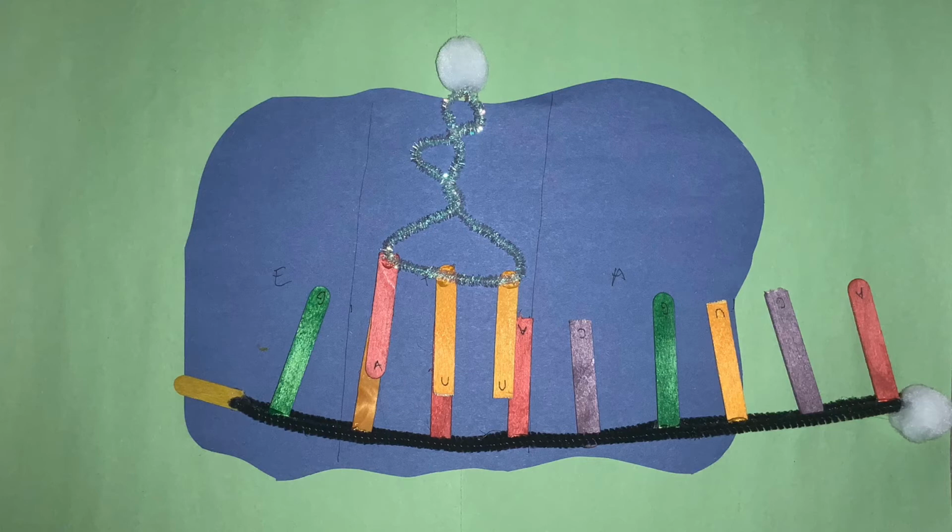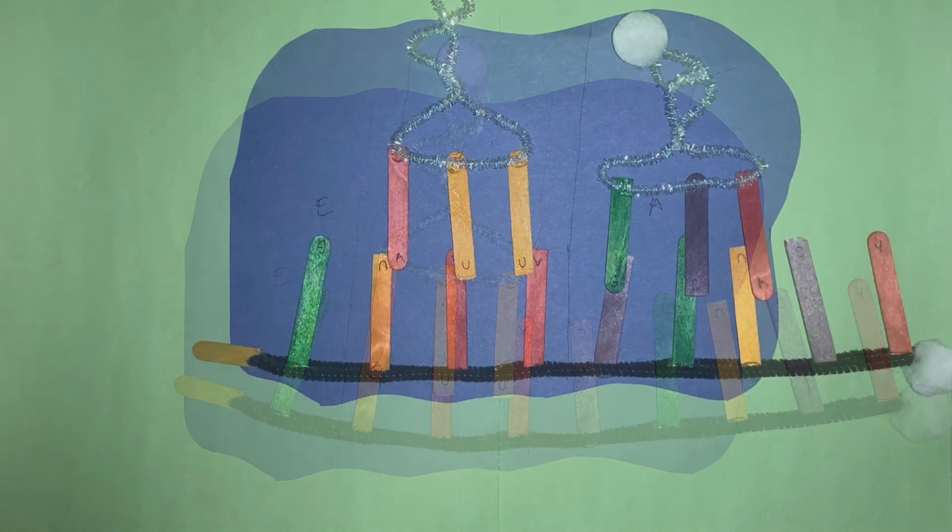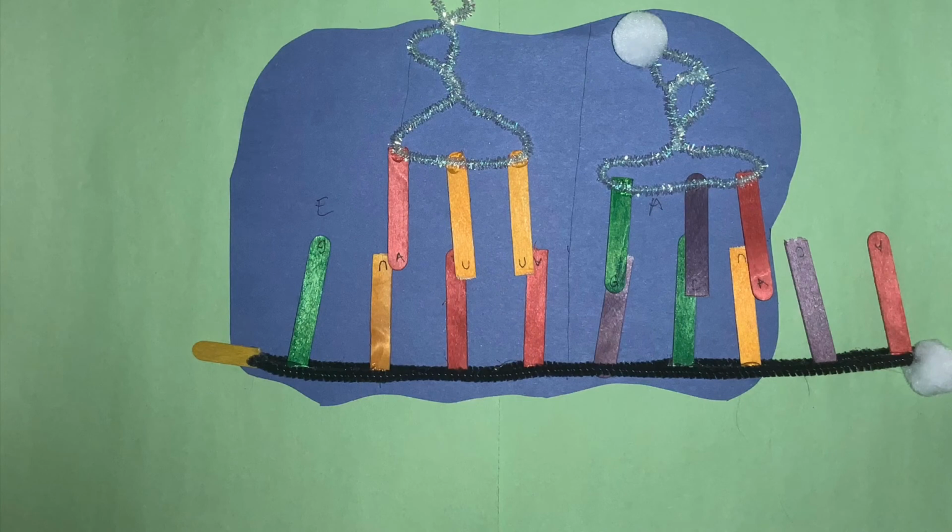So that sparkly little mess you see is tRNA. And tRNA has anticodons, which connect to the codons on the mRNA, and that's just basically going to tell you which amino acid you need, and it's going to bring it to the P site. We basically just keep going down the line. So a new tRNA comes to the A site, and that's going to have the anticodons that match up with the codons in the mRNA.